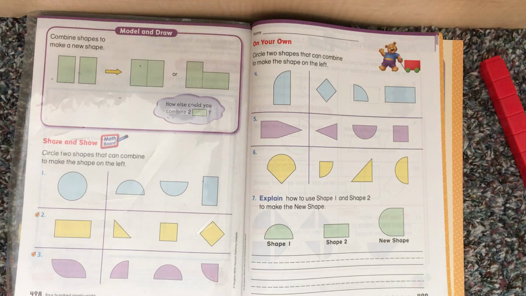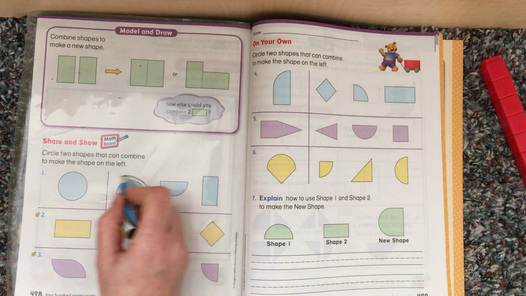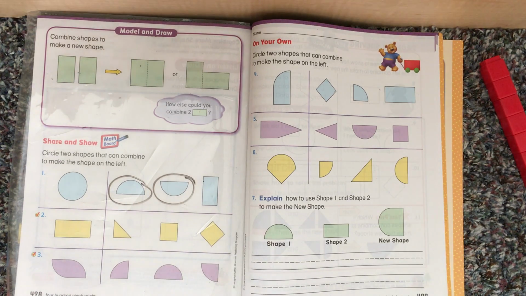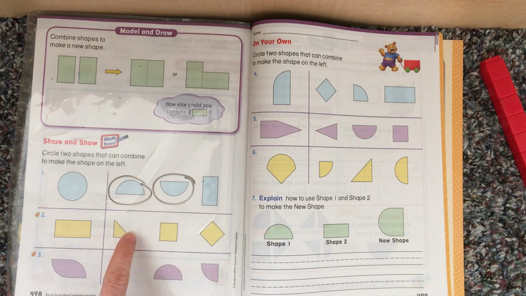All right. Let's look at this. Circle two shapes that can combine to make the shape on the left. If we wanted to make a circle, what would we have to use? That's right, we'd have to use two half circles in order to make a circle. What about to make a rectangle? Let's see, would a triangle work?